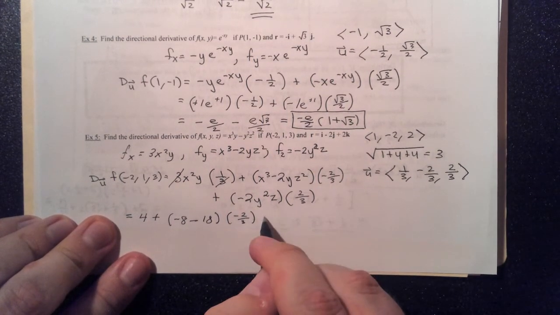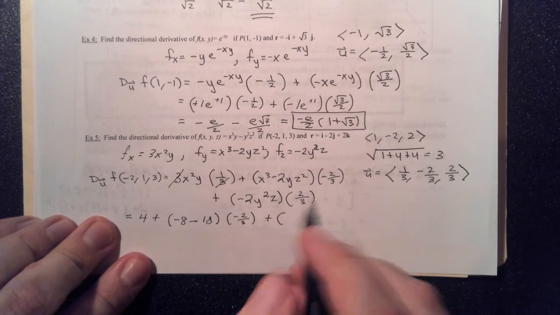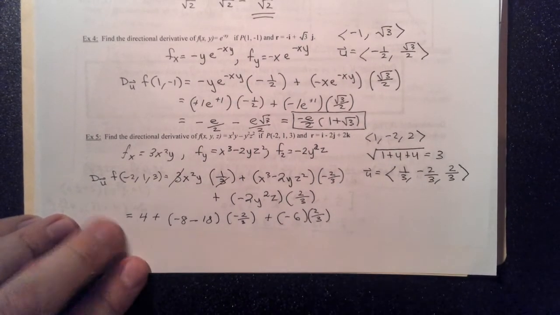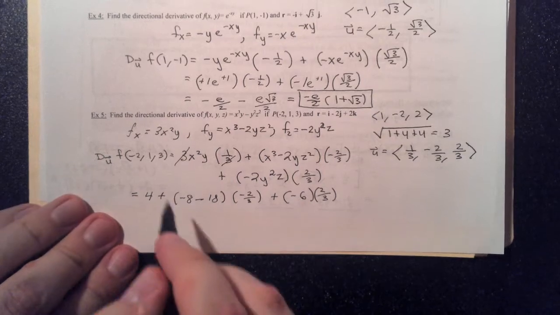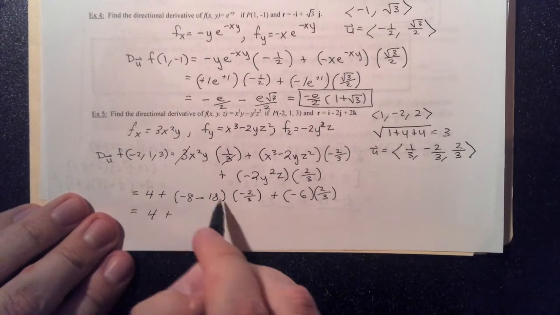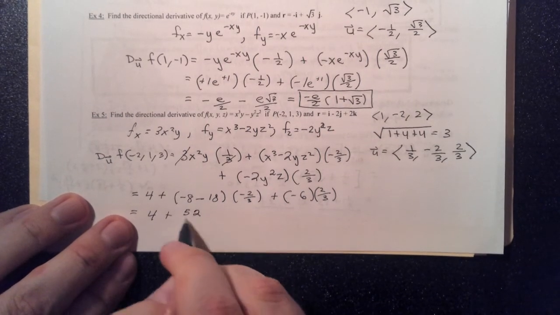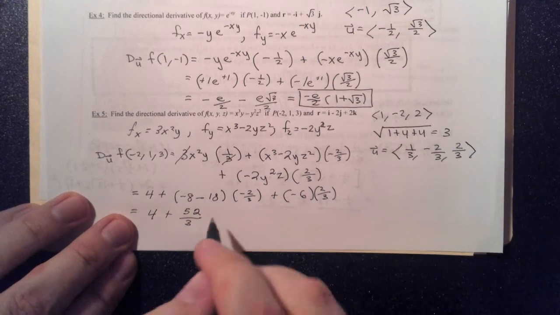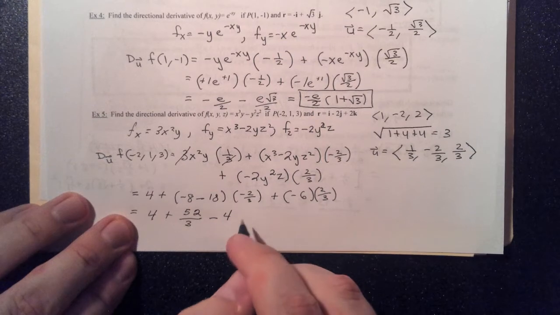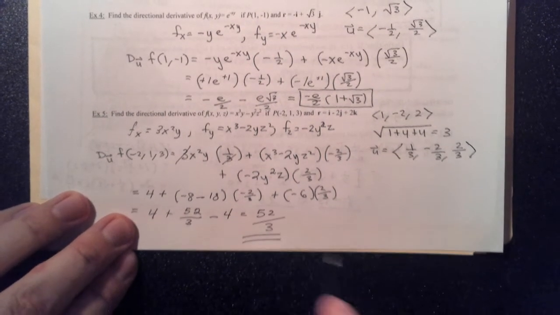Down here I will have negative 2 times 1 times 3, so negative 6 times 2/3, which is going to give me 4 plus, this is negative 26 times negative 2/3, so plus 52/3, minus 4. In other words, my directional derivative is 52/3.